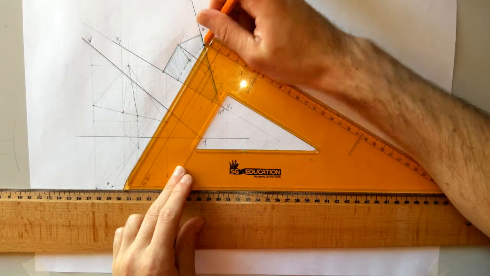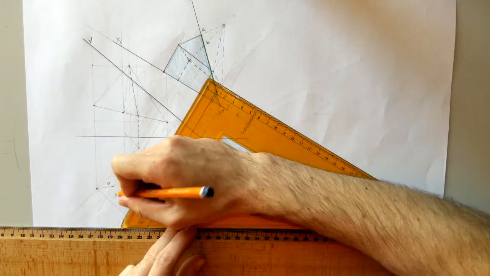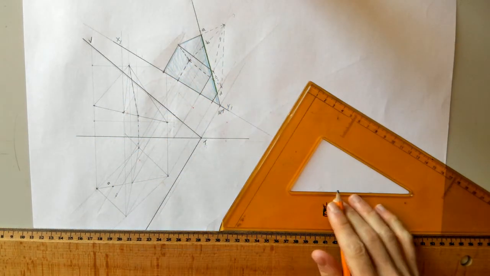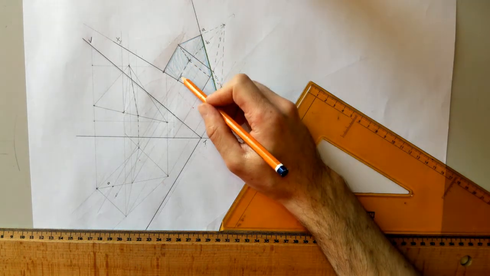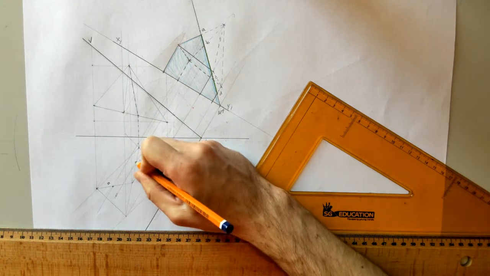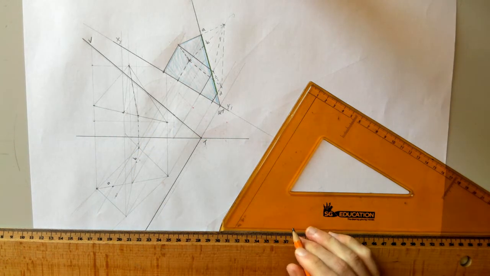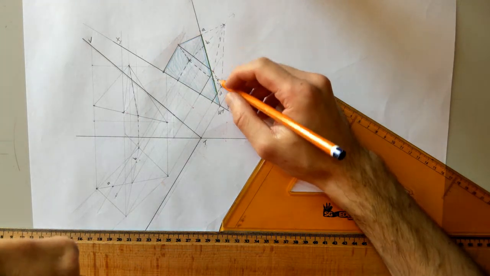Take B down, so mark it there so I know where it is, that line there. B is this corner here. So that gives me B there. Then we have the next cut that occurs is C here.